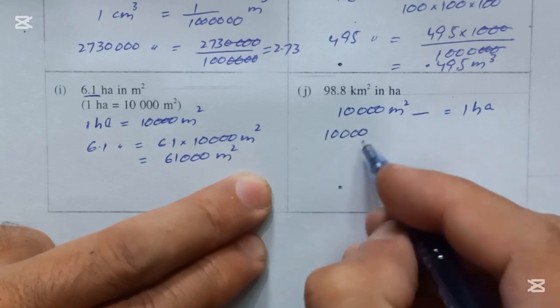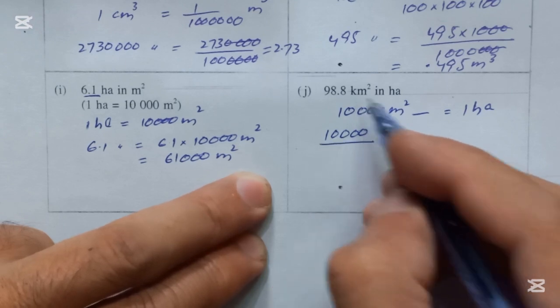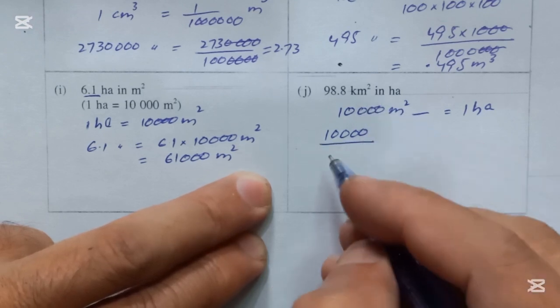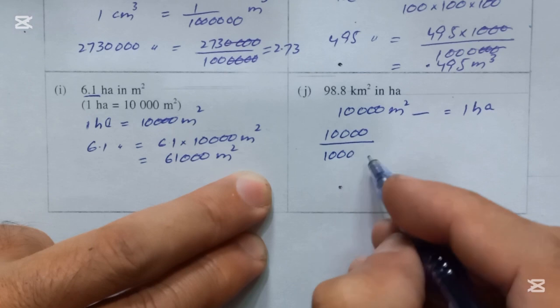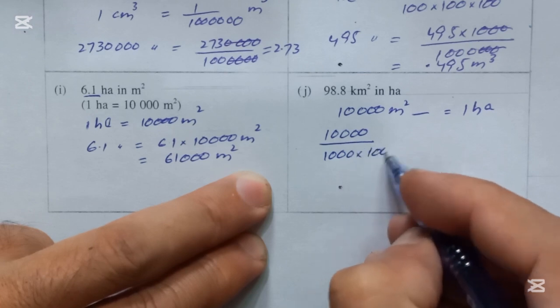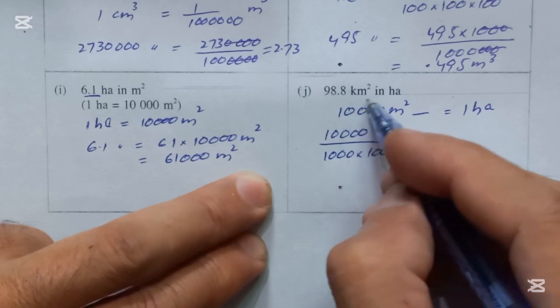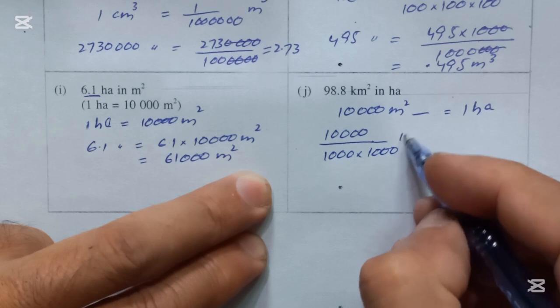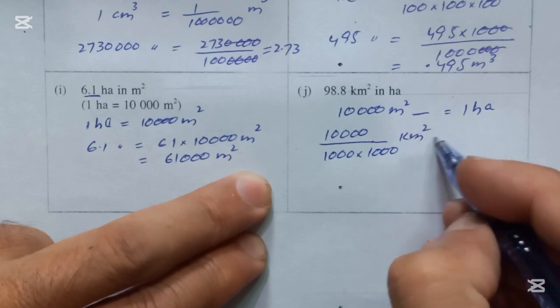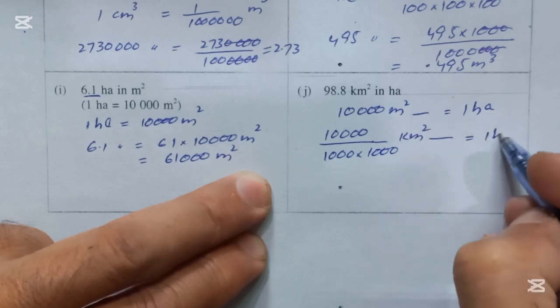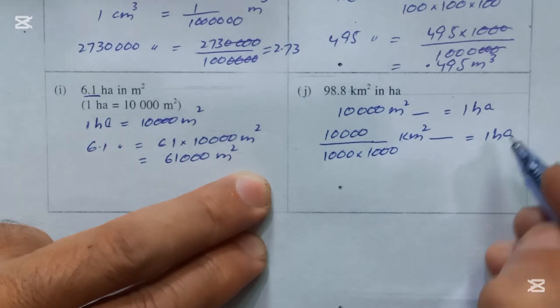So this 10,000 will remain as it is. In 1 kilometer there are 1000 meters, so 1000 will be divided 2 times because a square unit is there. It will be in kilometer square now. On the right side we still have 1 hectare.